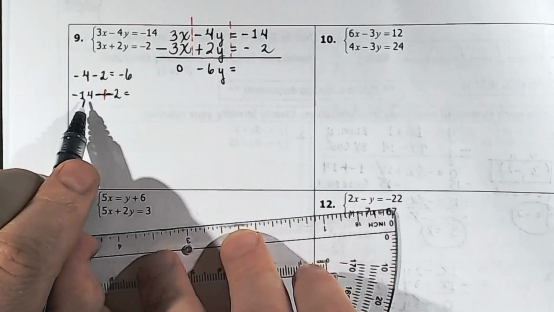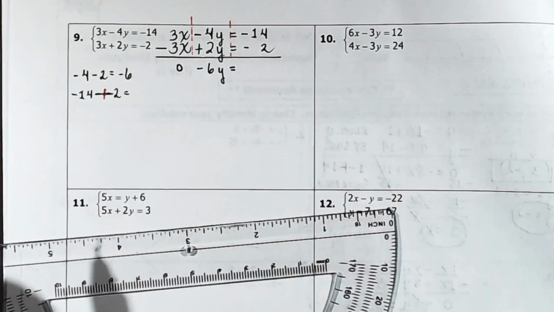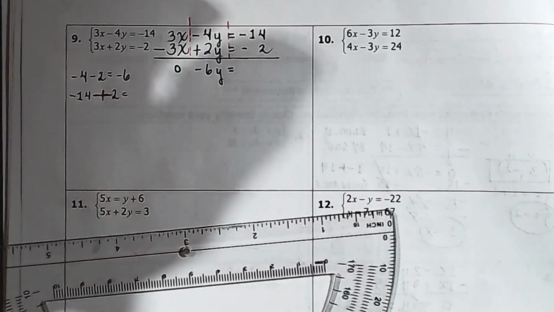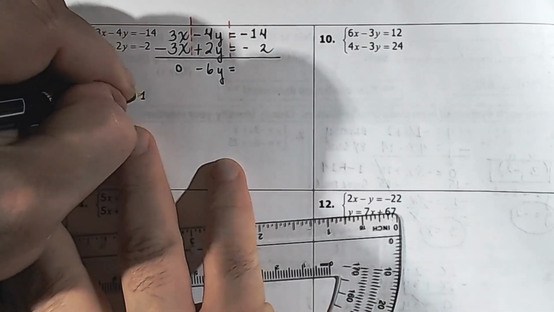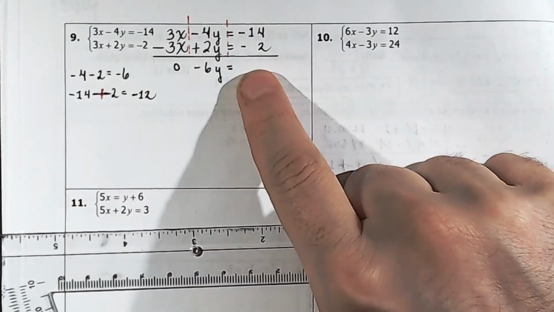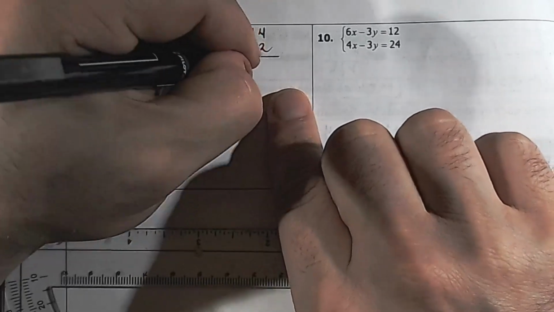Now I have negative 14 plus 2. Okay, what is negative 14 plus 2? Well, I'm adding 2 to negative 14, making it a more positive number, which would be negative 12. So over here, negative 14 minus negative 2 is negative 12.